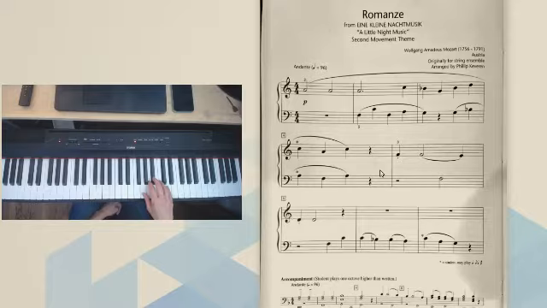A for 2, A for 2, A, 2, 3, C, B flat, G, B flat, D, C, A, C.